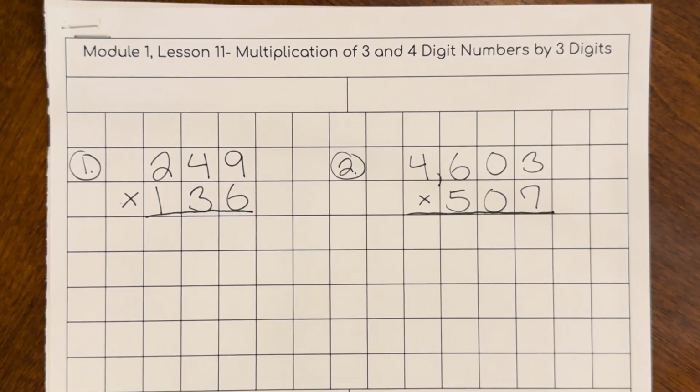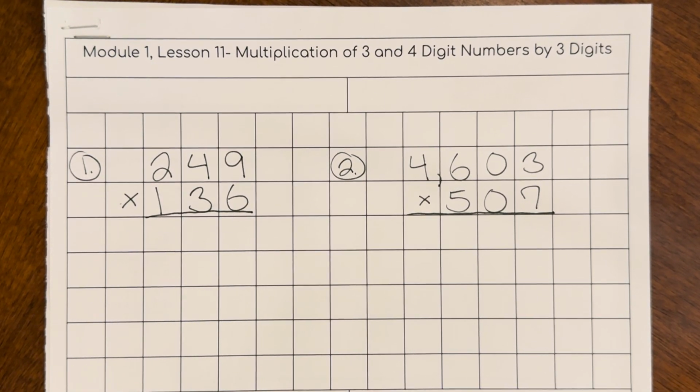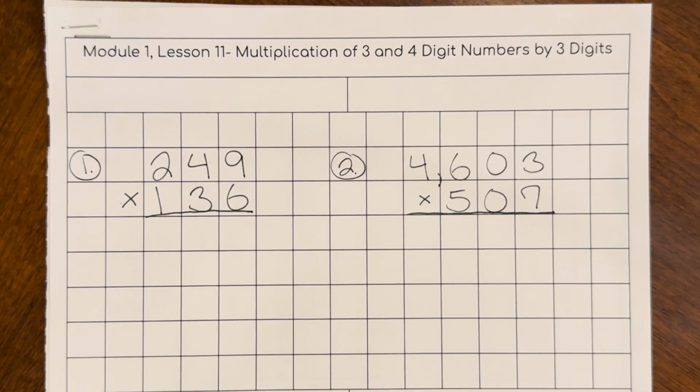Today we are on Module 1, Lesson 11, and we are continuing multiplying 3 and 4 digit numbers by 3 digits. So today is nothing really new, it's just more practice. There will be a little bit more regrouping today. So in addition to multiplying and finding the products, we're also going to continue practicing that estimating to make sure our answers are reasonable and make sense.